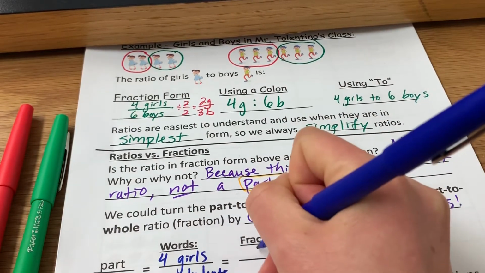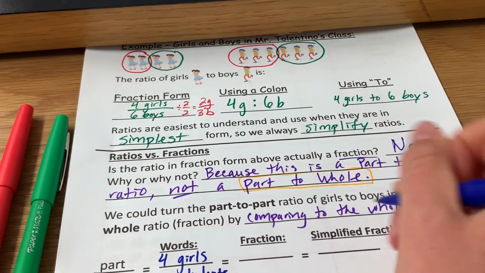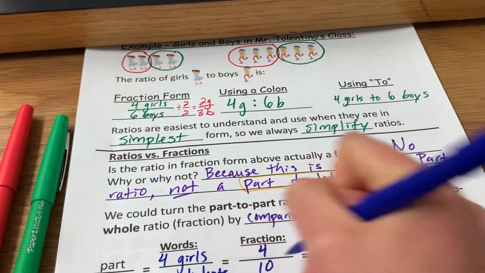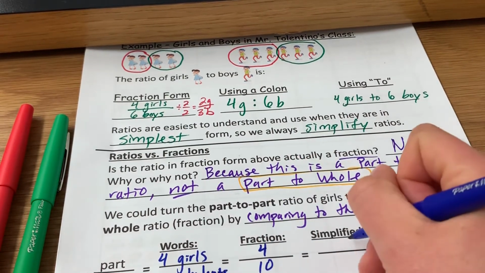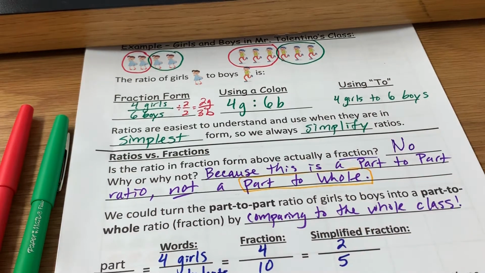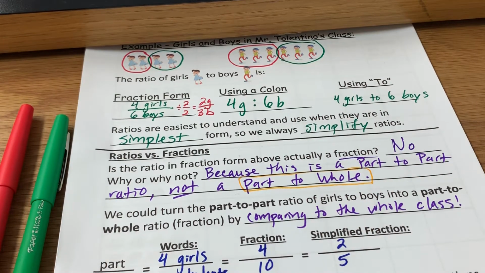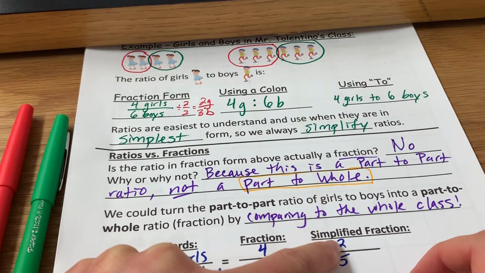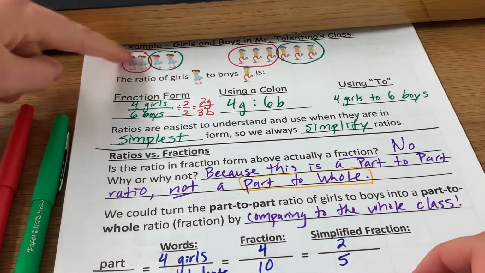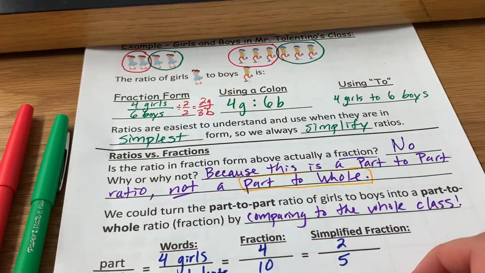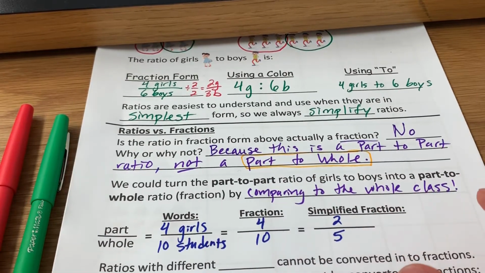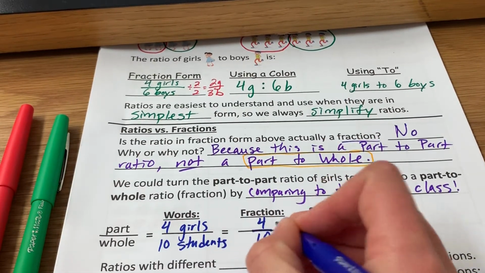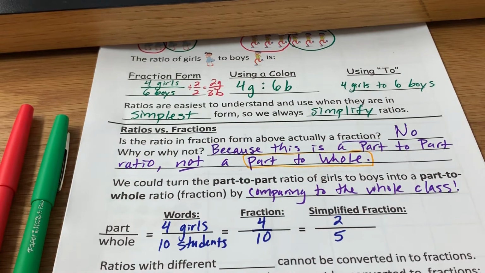So in a fraction, if we simplify this, we're going to simplify at the end, sorry. So that's 4 to 10, which a simplified fraction would be 2/5. And what that means is that for every 2 girls, there are 5 total students, because we have 4 and 6 up here. That's 10 total students. Whoops. And so that fraction would be 4/10, which means for every 4 girls, there are 10 total students.